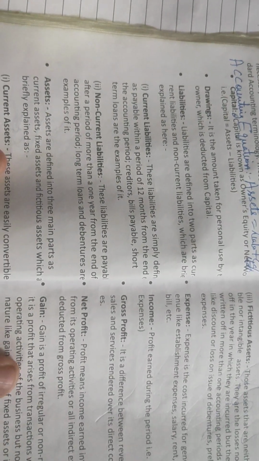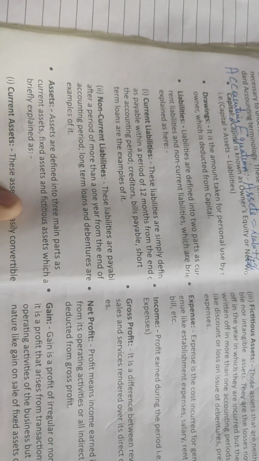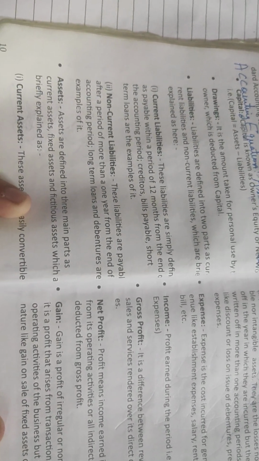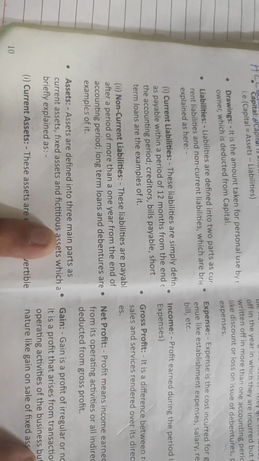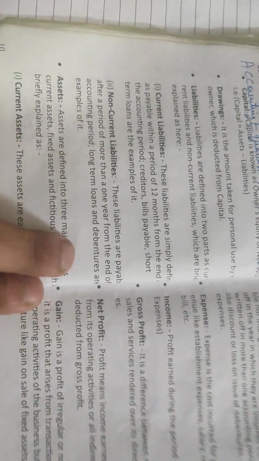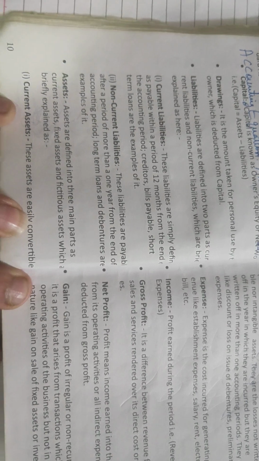And non-current is the opposite. Non-current will be those liabilities which are payable after a period of 1 year. कि मतलब जो एक साल के बाद एक बिजनेस एंटिटी पे कर सकती है. Those are non-current liabilities, mean long term liabilities. और इसके एग्जांपल्स like long term loans, debentures, bonds, जो गवर्नमेंट जैसे बॉन्ड्स इशू करती है. So these are non-current liabilities.